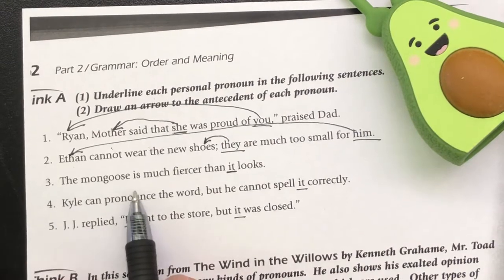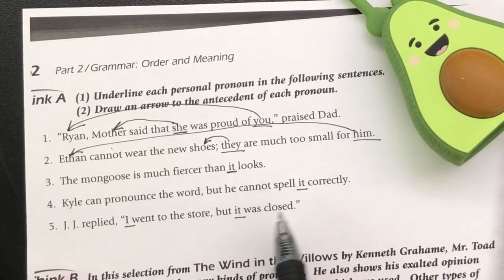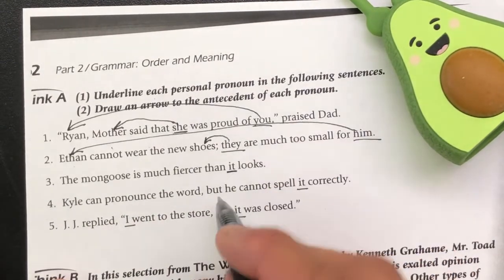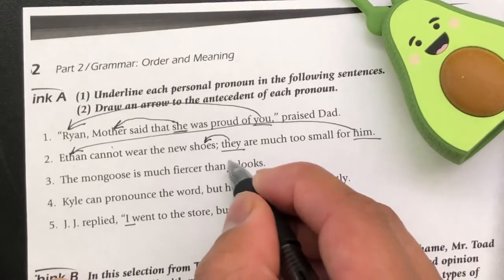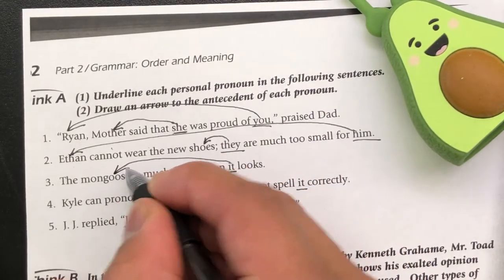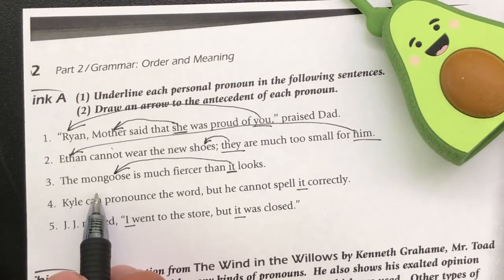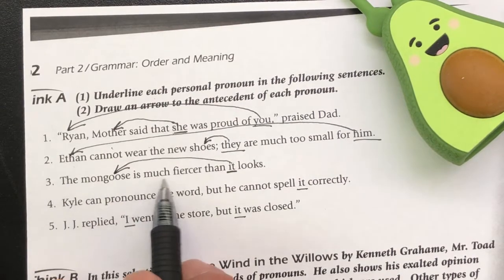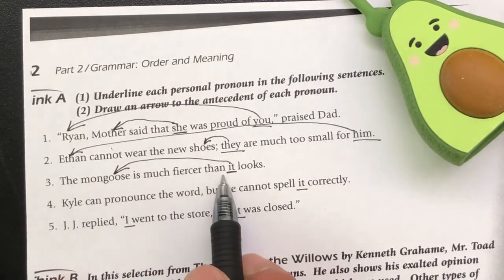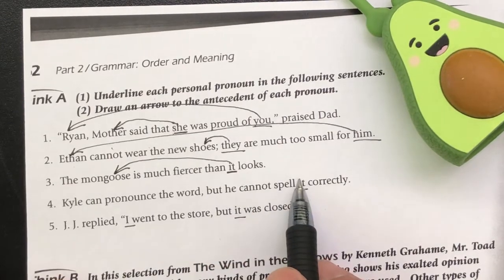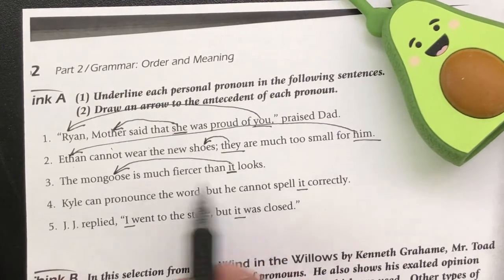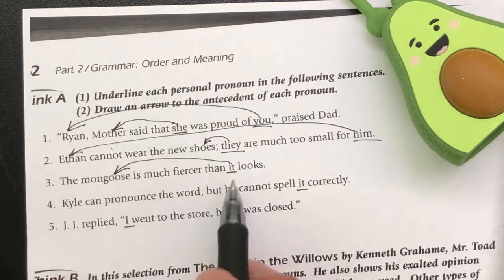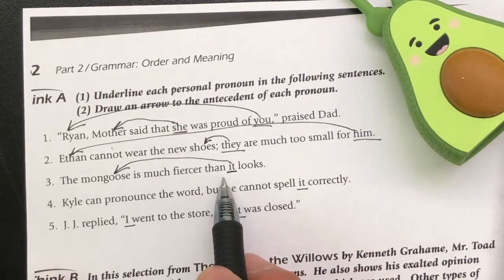Number 3, the mongoose is much fiercer than it looks. Okay, so we've got a pronoun here, it. It is taking the place of or standing for mongoose. So you could say the mongoose is much fiercer than the mongoose looks, okay? But instead of writing the mongoose and it being redundant, we put a pronoun instead.